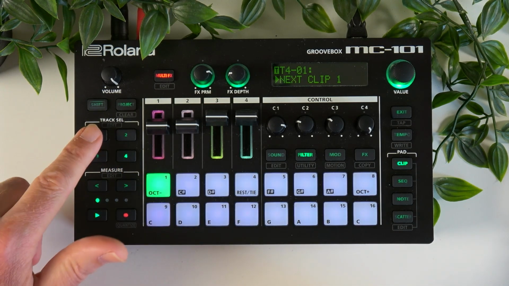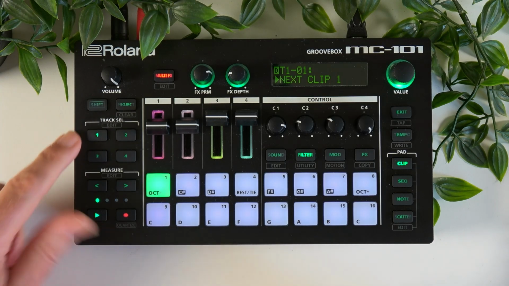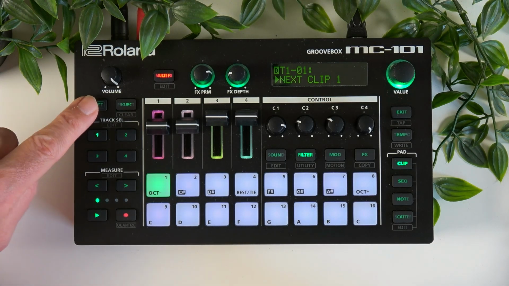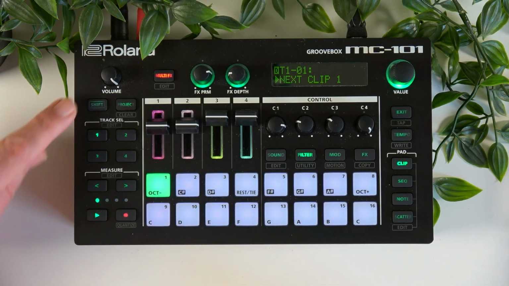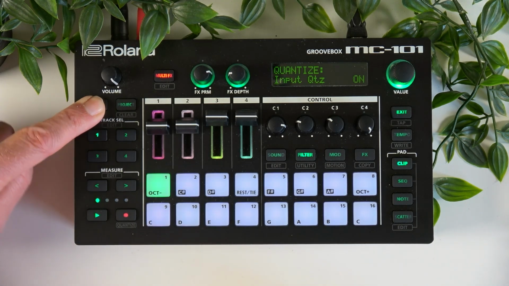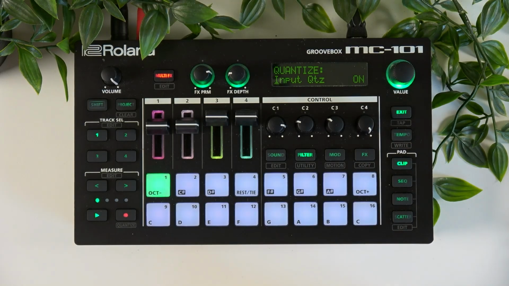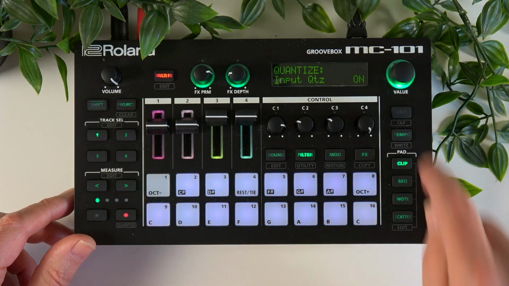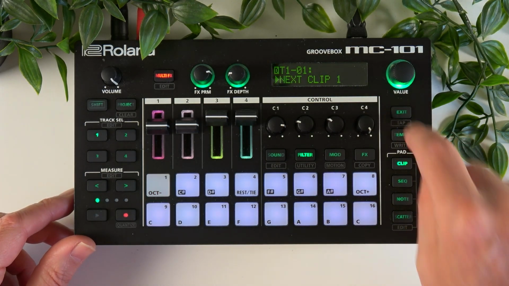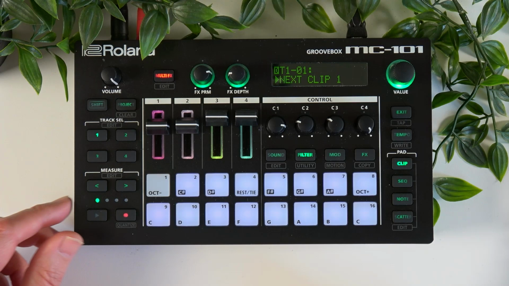One other thing we can check, if I go back to track 1, let's check the quantization settings for the entire project. Shift, record. I just want to check that input quantization is on. You can turn it off if you want, but it's quite good for a somewhat more robotic performance like I'm about to record today. So once we've done that, you might want to save this as a template.